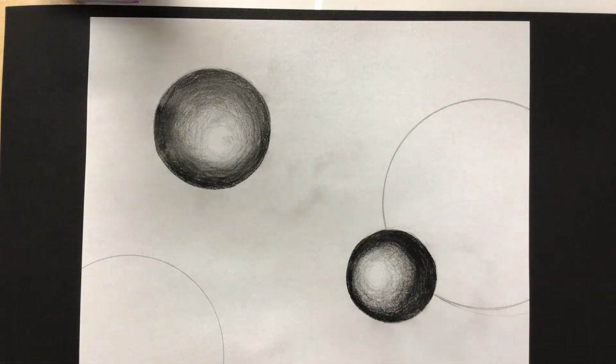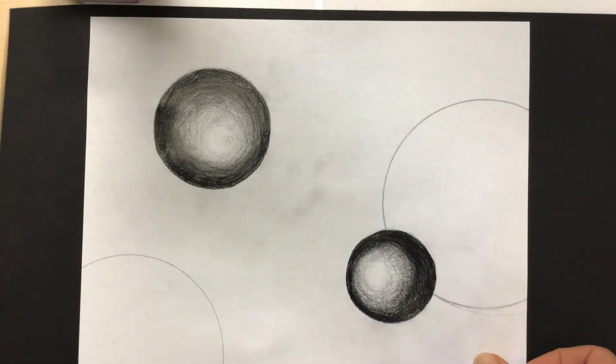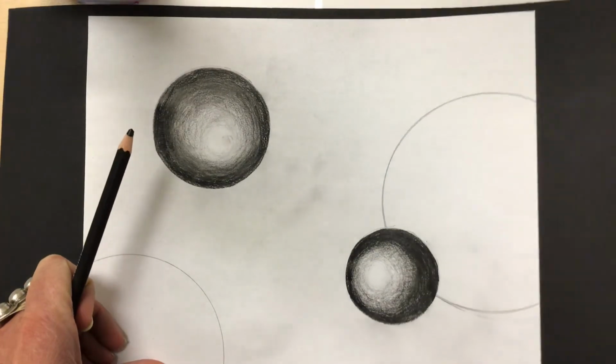Where did I put that pencil? Oh my goodness. I bet it's under the paper. Other side maybe. There it is.